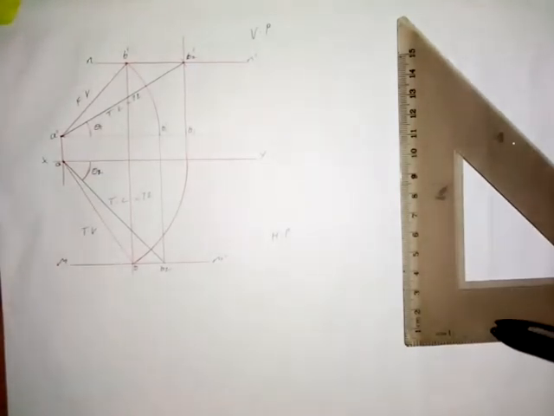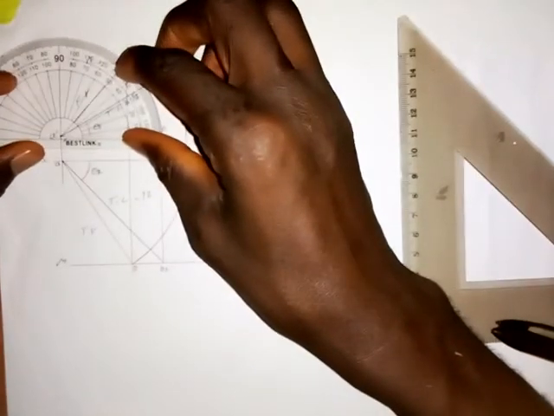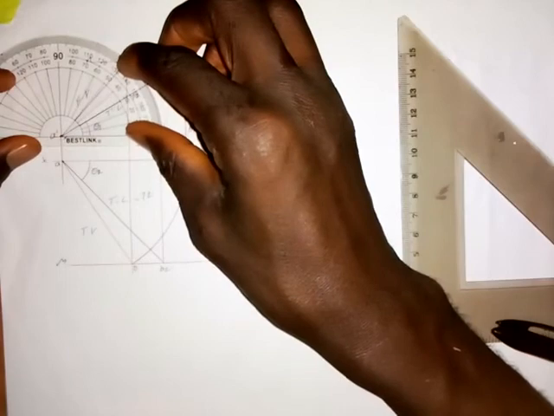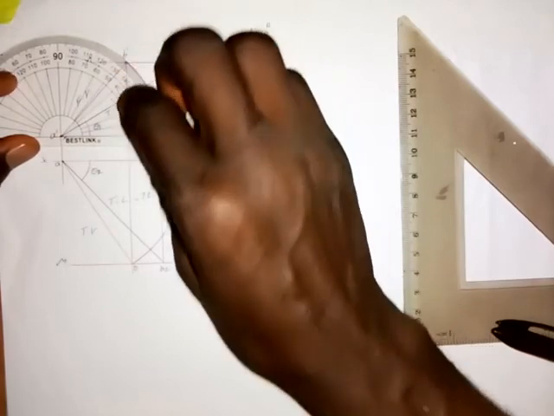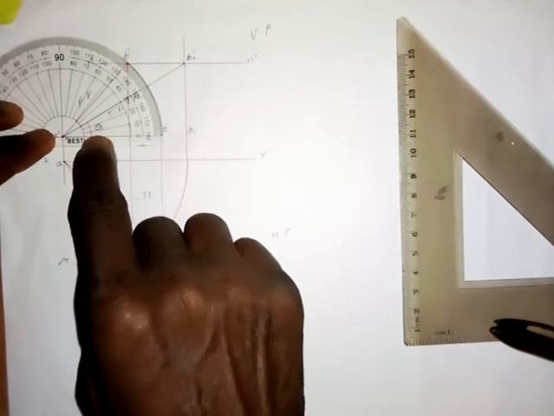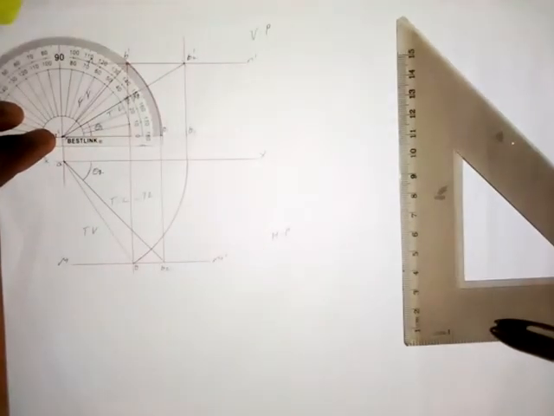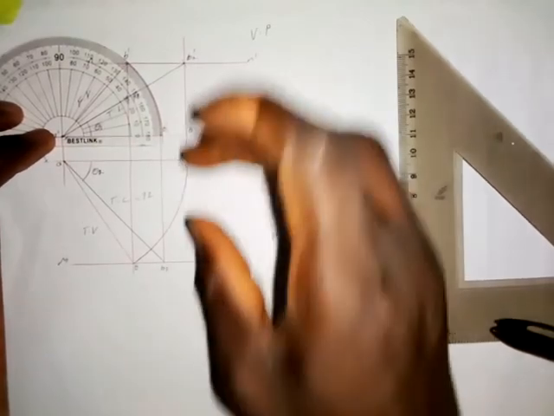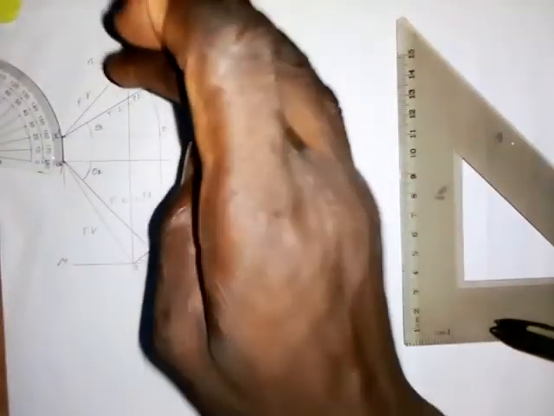If I take the measurement here with the use of my protractor, I believe you know how to do that. This angle is 30 degrees. So theta 1 is 30 degrees, which is the angle that the line makes with the horizontal plane, taken in the vertical plane.